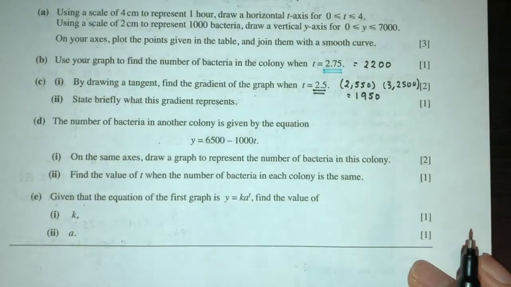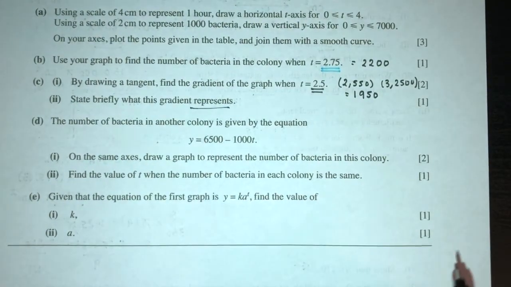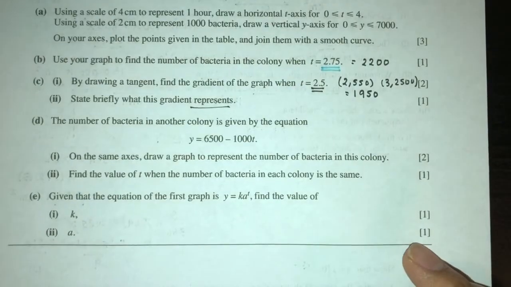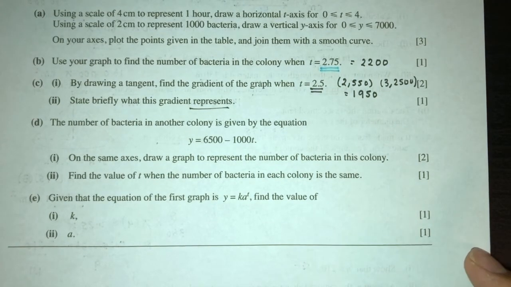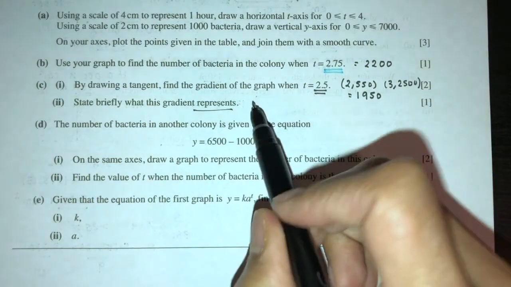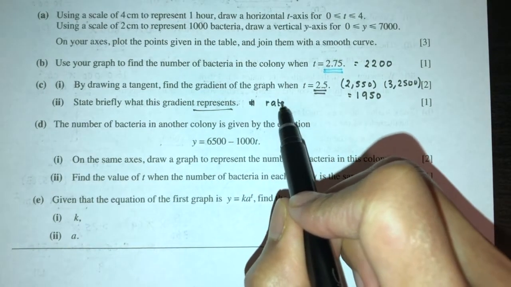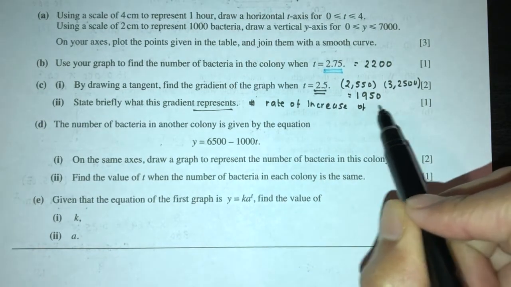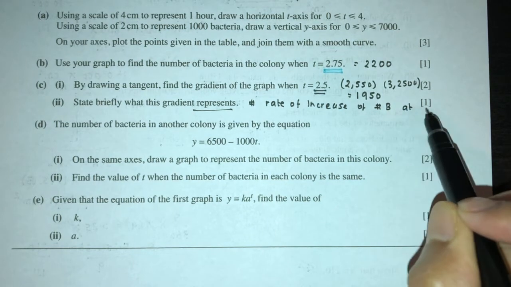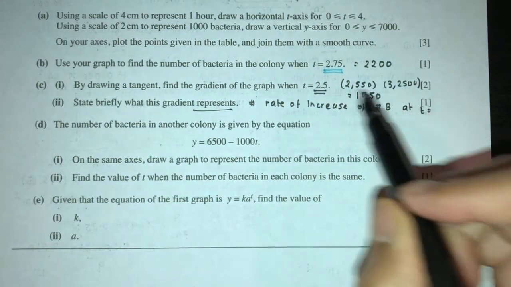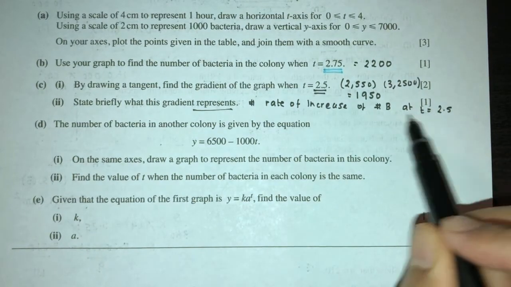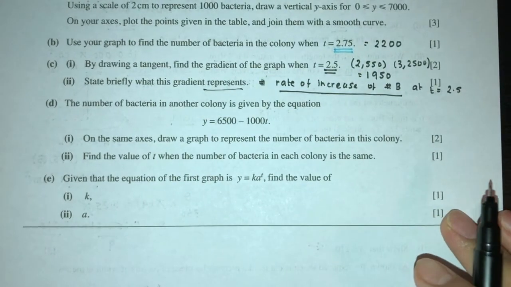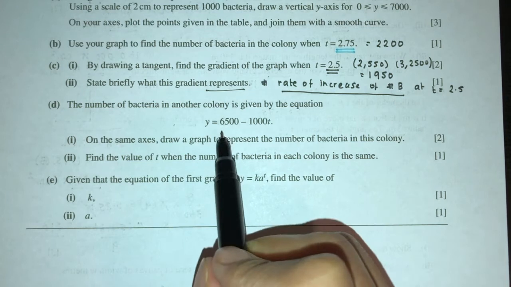So state briefly what the gradient represents. So based on the graph, you can see that your y-axis is bacteria and your x will be time. So the gradient is the rate of change, or the rate of increase, of bacteria. So rate of increase, because the value is positive, of the number of bacteria at time 2.5, but you don't need to mention that, you can just write this. That should be enough.